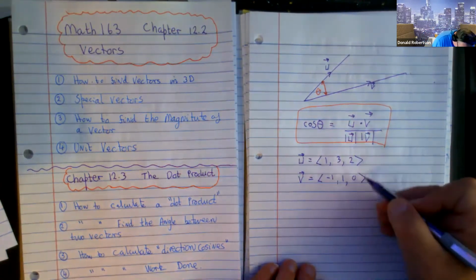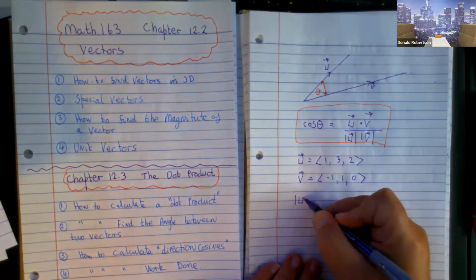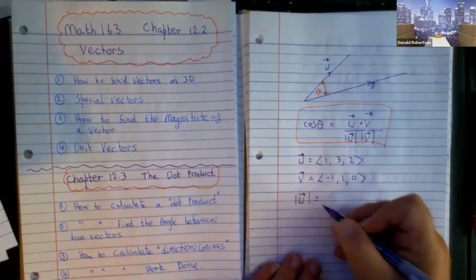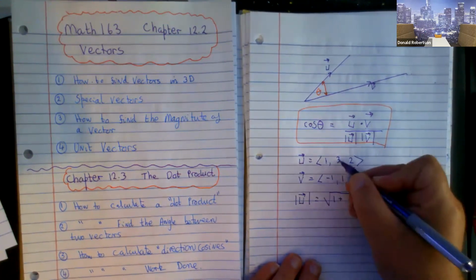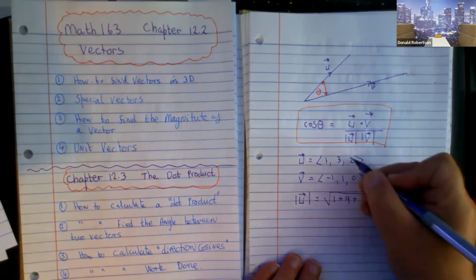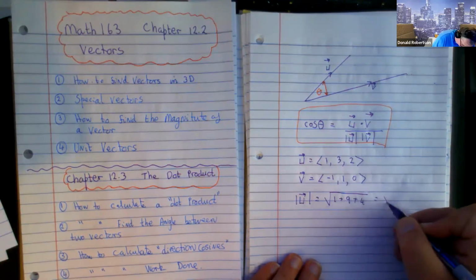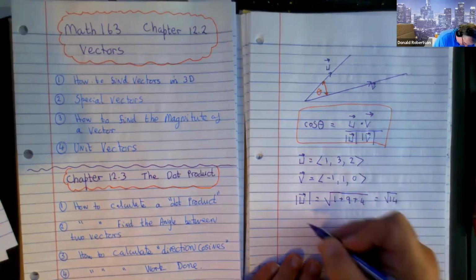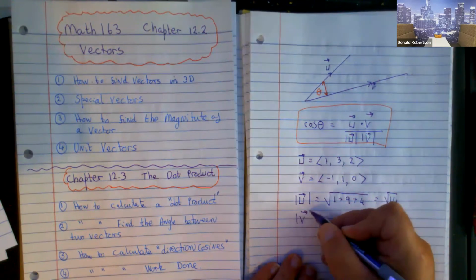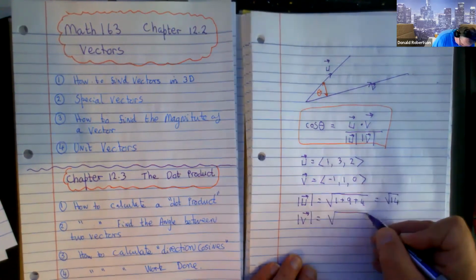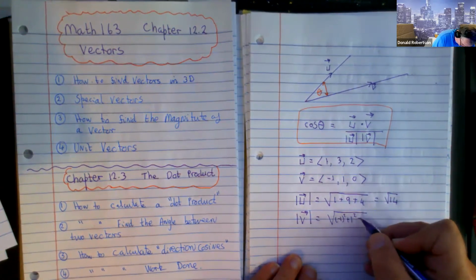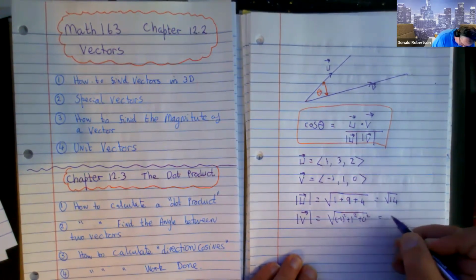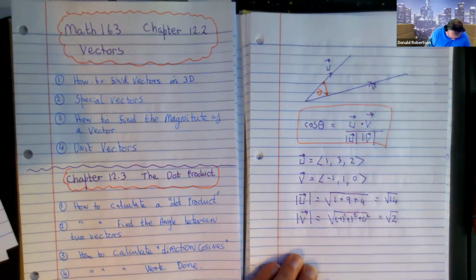So if I know these two, the first thing I'm going to do is find the magnitude of u. It's that guy squared plus that guy squared plus that guy squared, and it's the square root of 14. I'm also going to find the magnitude of v. That guy squared plus that guy squared plus that guy squared, and that ends up being the square root of 2.